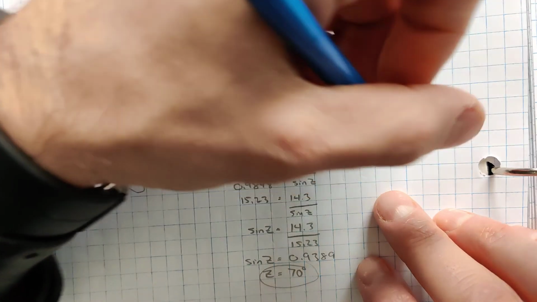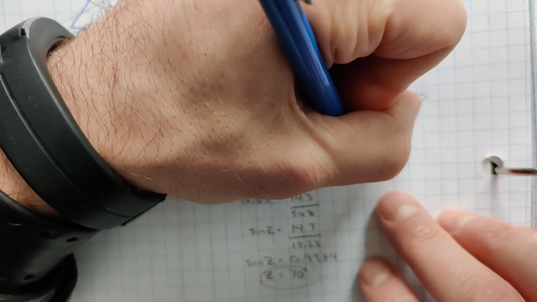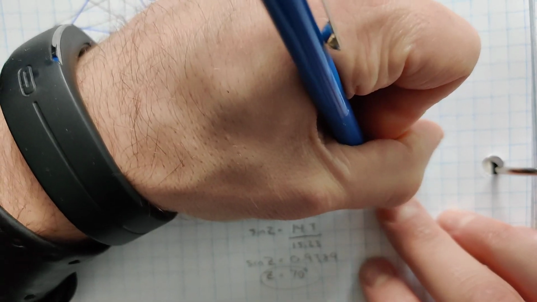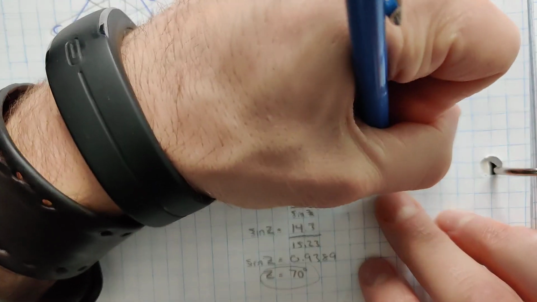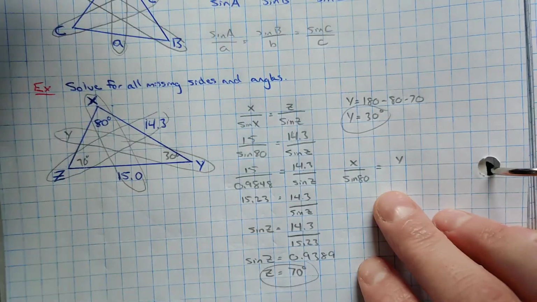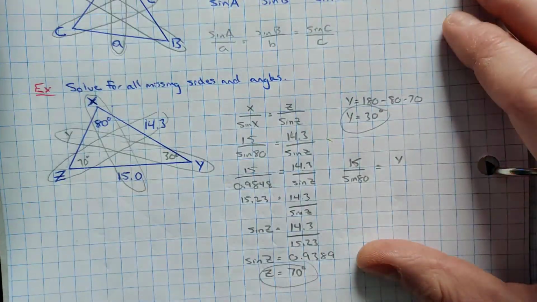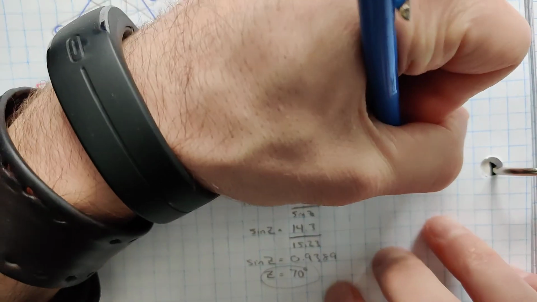So we got X over sine 80 equals Y over sine 30. We know the X, so 15 over sine 80 equals Y over sine 30.